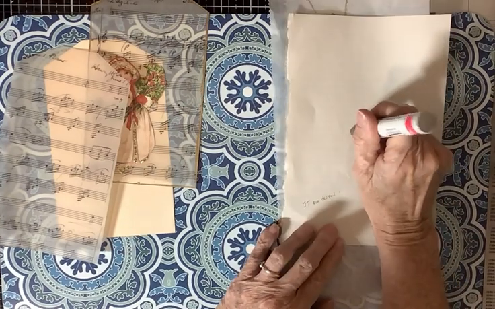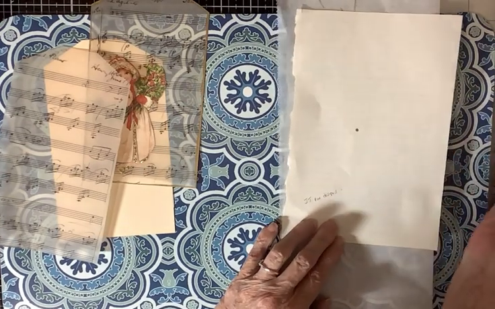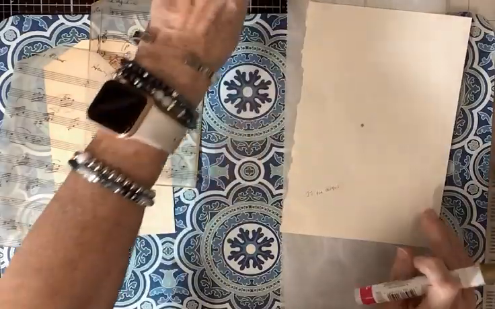And then you just press it down to make the paint come out.